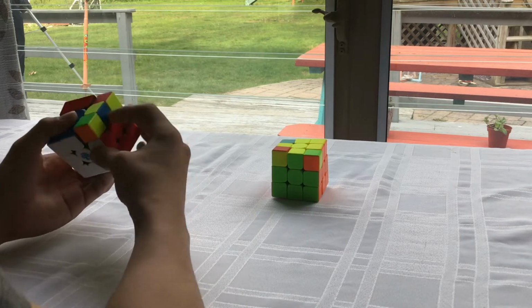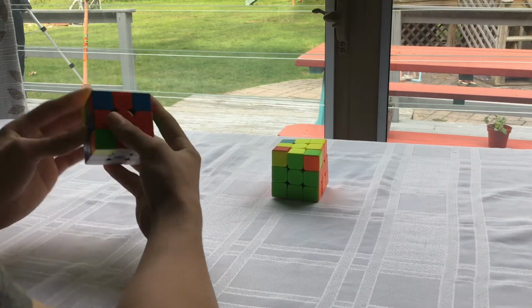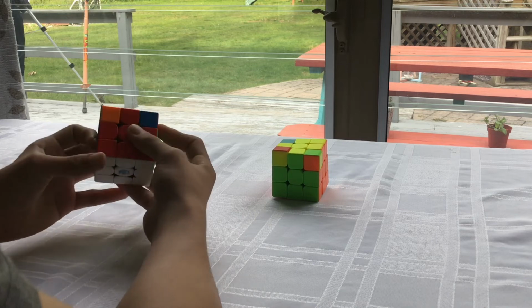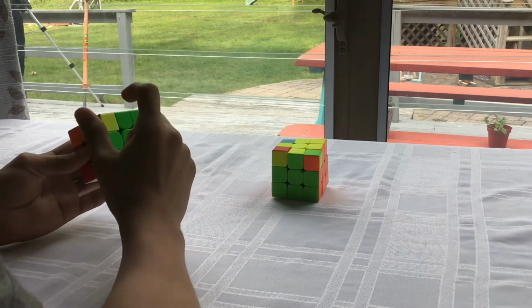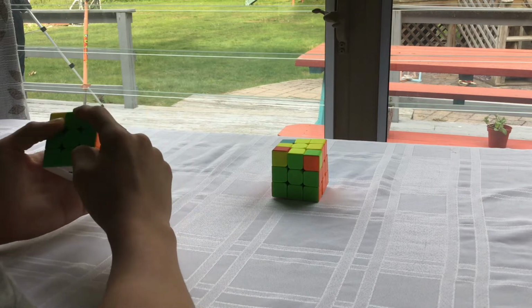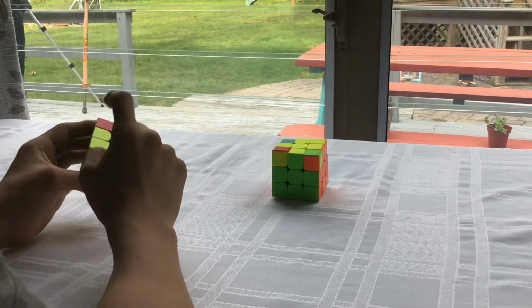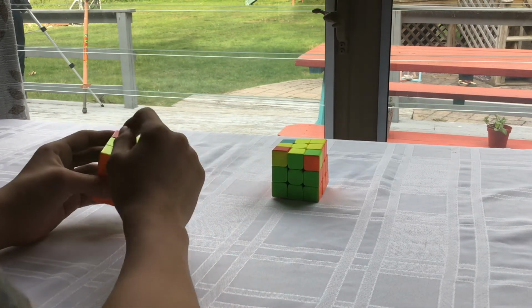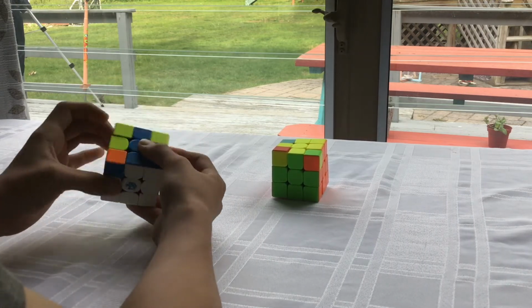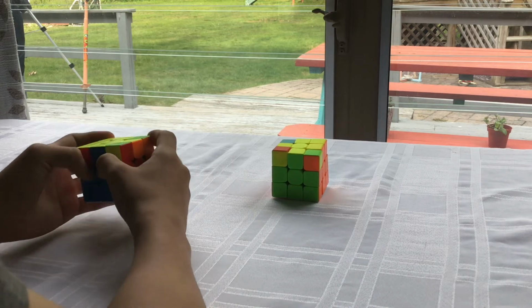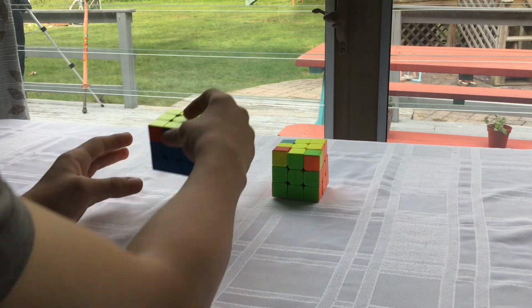So R move 3 times, L move 3 times. See which corners are arranged. In this case, it's green and red and green and orange. And then solve it like you would with the other case, moving it to the left and performing R move 3 times, L move 3 times. That will arrange all your edges.